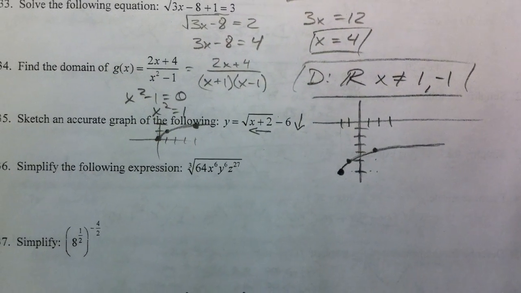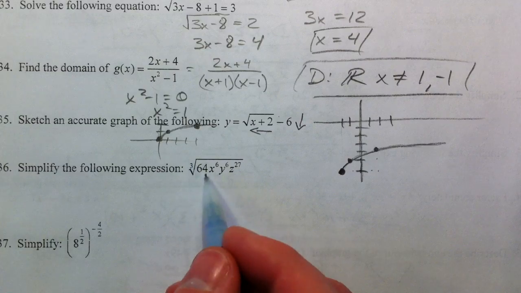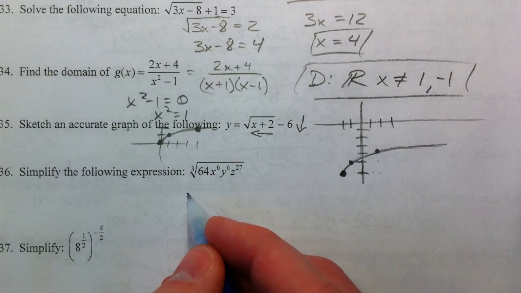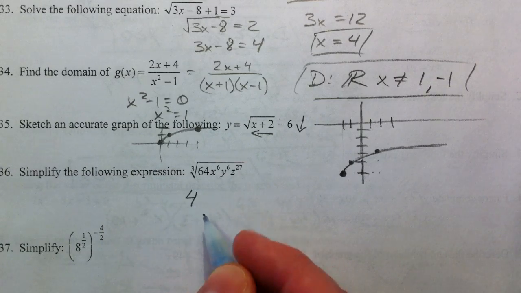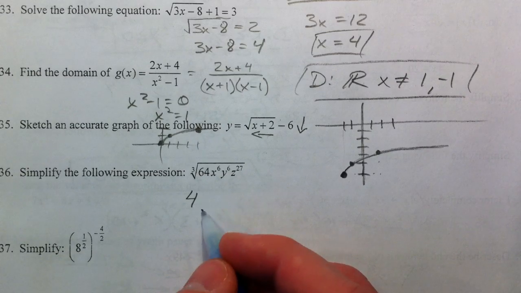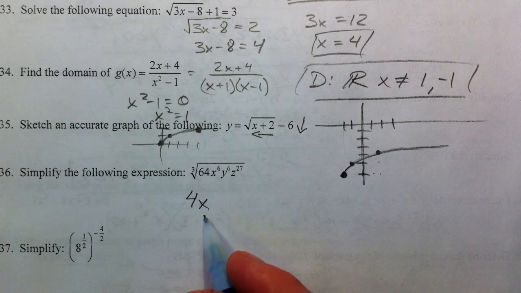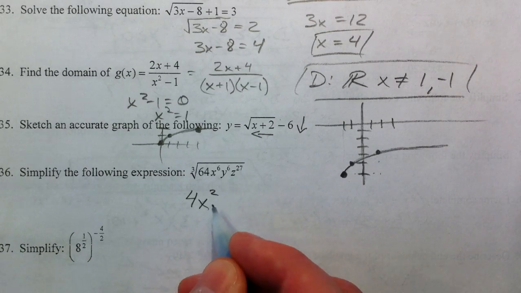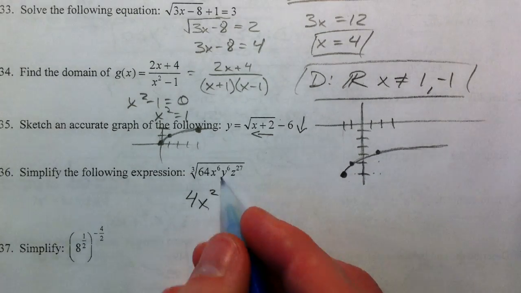Alright. And we're moving. Cube root of 64. What times itself 3 times is 64? That's 4 times 4 is 16 times 4 is 64. Cube root of x to the 6. X times x times x is x cubed. X squared times x squared times x squared is x to the 6.